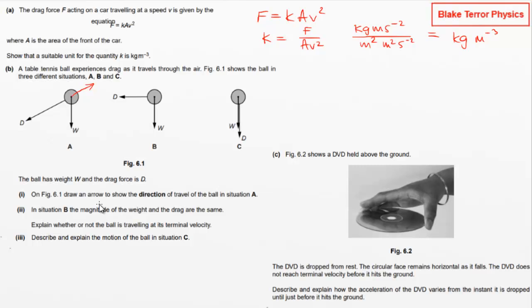Situation B, the magnitude of the weight and the drag are the same. Explain whether or not the ball is traveling at terminal velocity. Well, in terminal velocity, we've got no net force. So here, we clearly do. So we can say it's not terminal velocity because there is a net force. That's fine. They've tried to catch you out there because, of course, in terminal velocity, if the drag and the weight were directly opposed to each other and they cancelled out, then fine. But you've got the drag going in a different direction there, so they're not opposed.